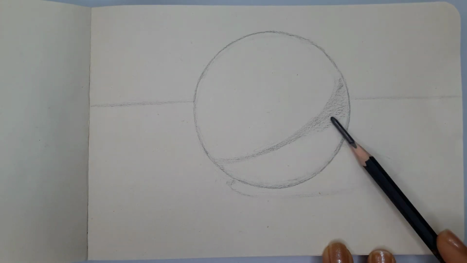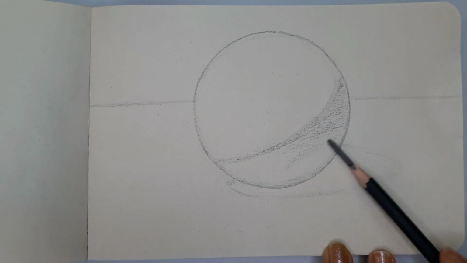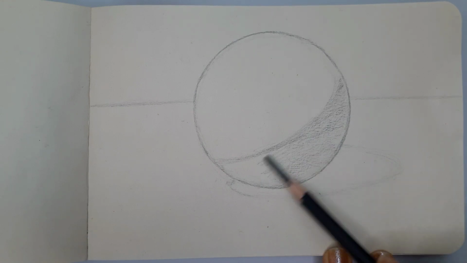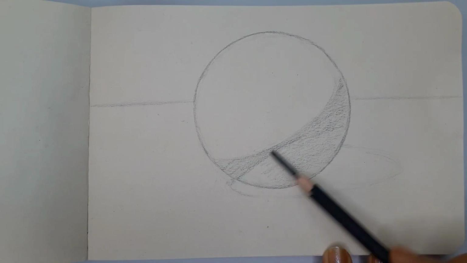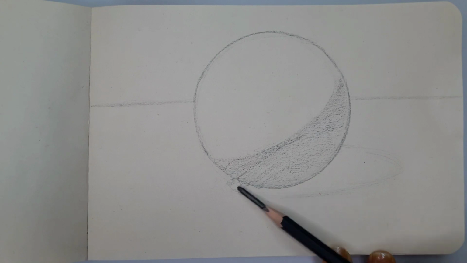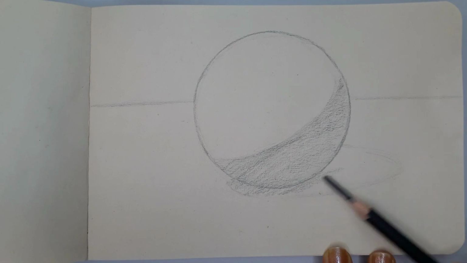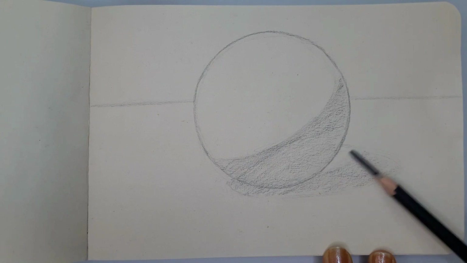So for this drawing of a sphere, the light is coming from the upper left, which means that the lower right portion of the sphere will be in shadow. Now, once I have divided the light side of the sphere from the shadow side by drawing the terminator, I'm going to darken all of the shadow areas. So we have light coming from the upper left, which means that the upper left portion of the sphere is going to be in the light, with the lower right being in the shadow.